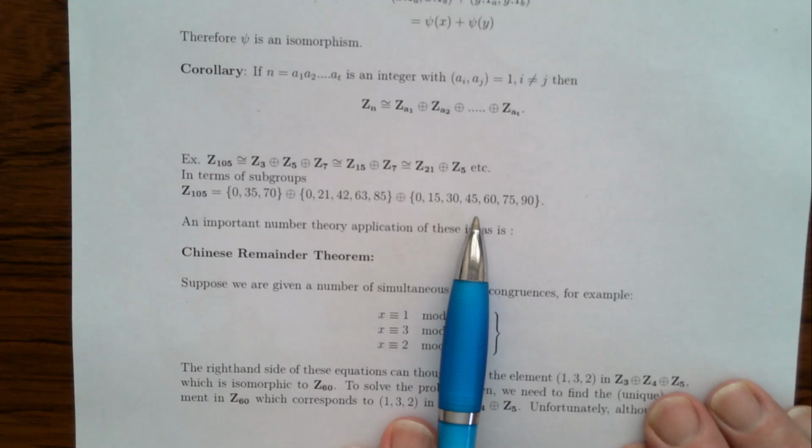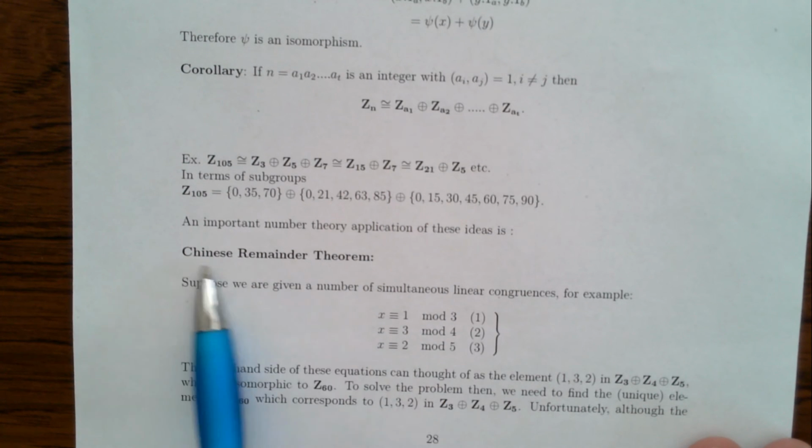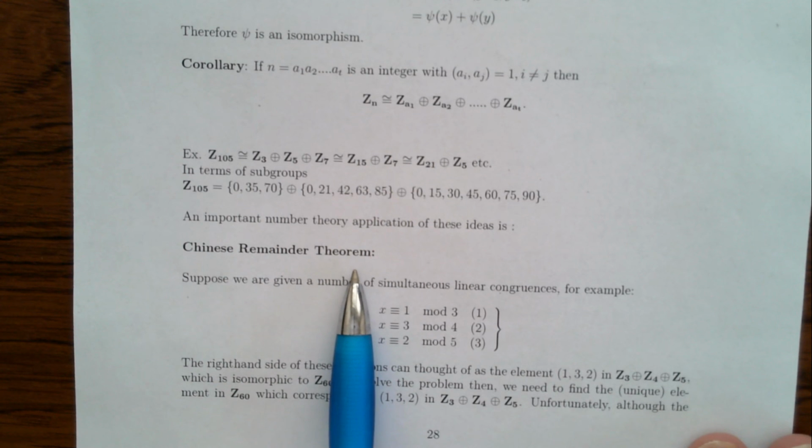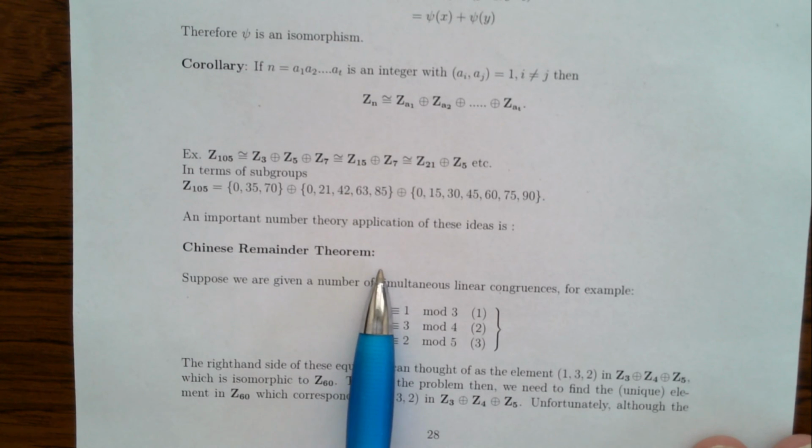Well, all of this is very interesting from a group theoretic point of view, but what does it do from the number theoretic point of view? Well, in fact, it's going to give us a lovely result, which was known long before the group theory side of it, which of course is the Chinese remainder theorem, and I'll cover that in the next video.